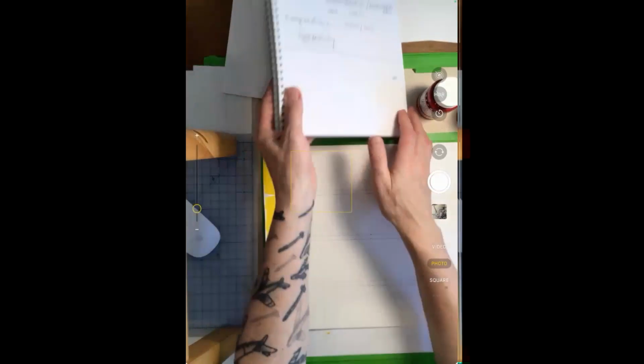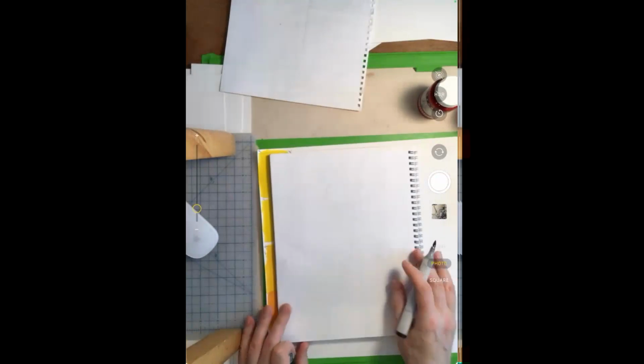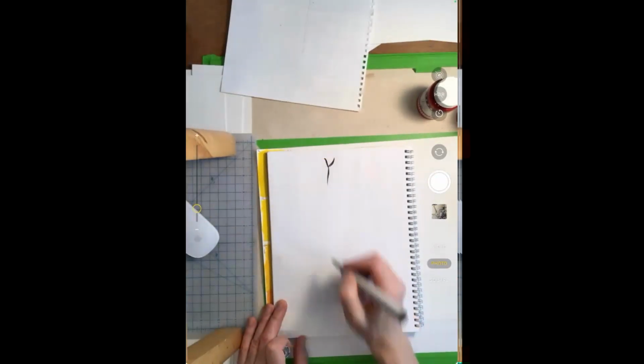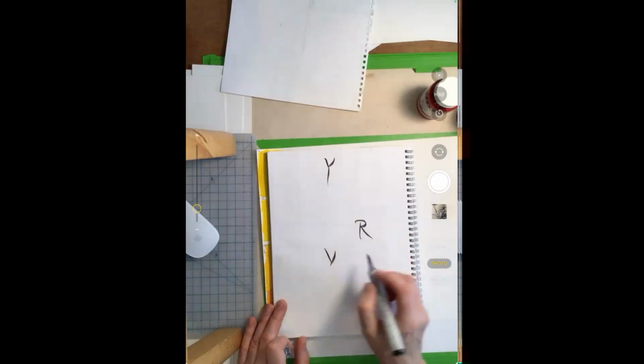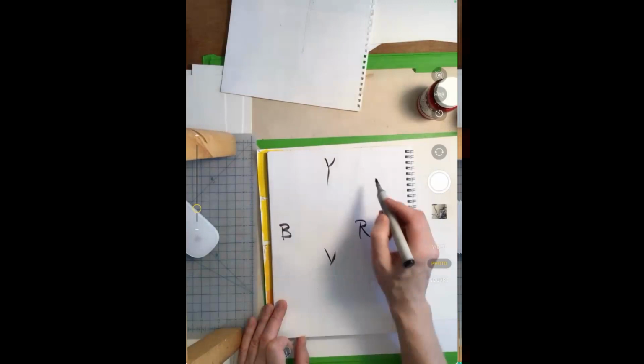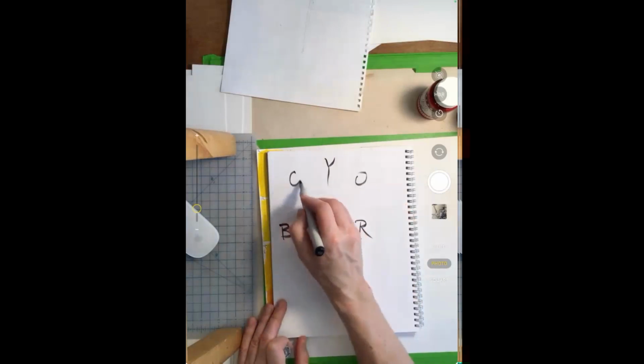You know what? I also do want to do this, the color wheel. Where's my marker? We'll make sure this is nice and clear. Okay, so the primary colors. So here, what we're going to do: yellow, violet, red, blue, orange, green.